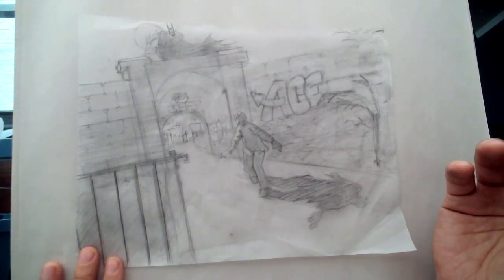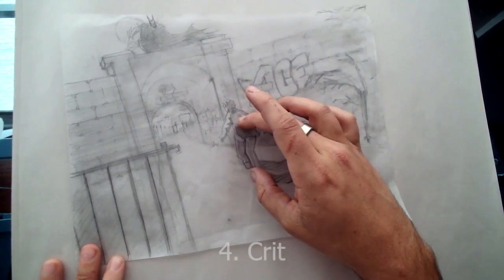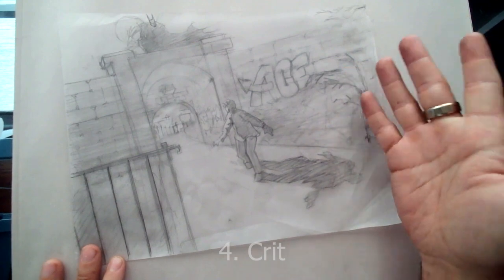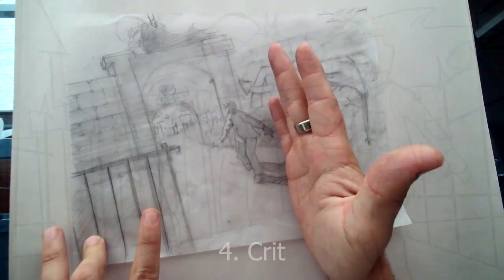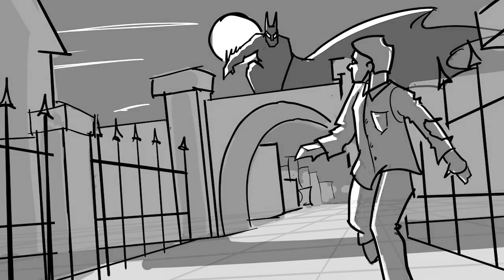I want to take it to the next level though, so I got some feedback, and the response was to take the thug, make him bigger, and take the overall composition and make it tighter. Here's my final pass, finished digitally in Storyboard Pro.